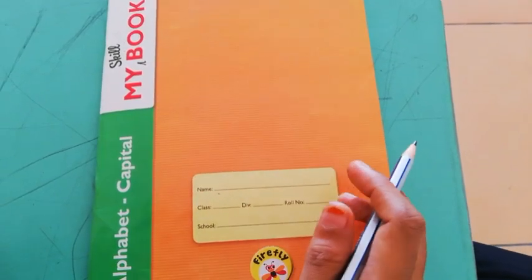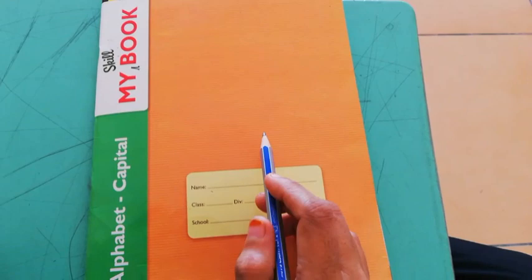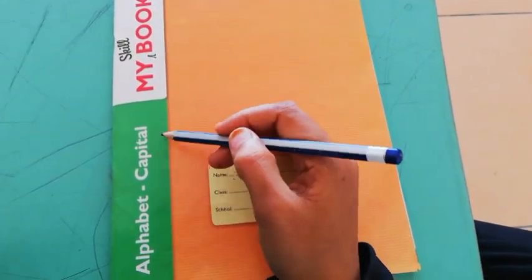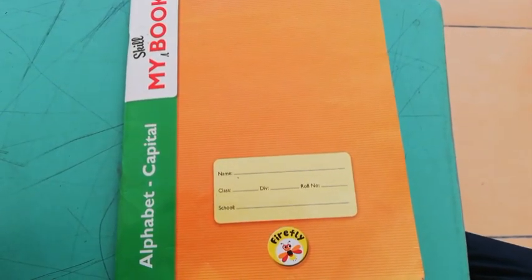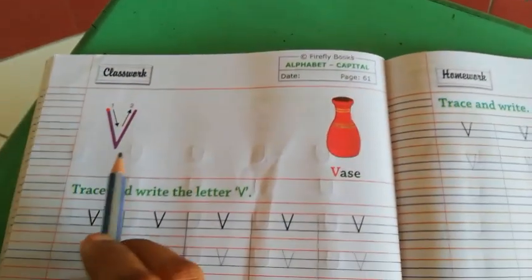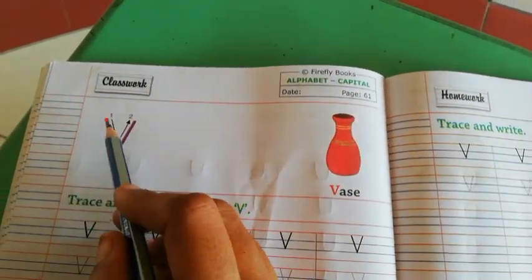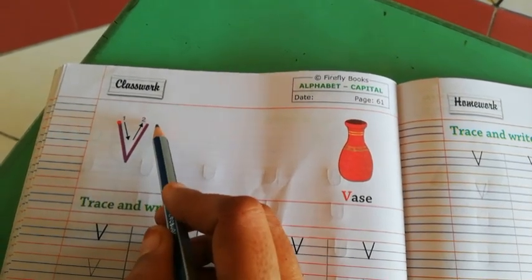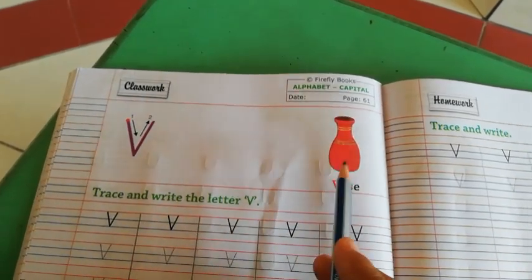Students, now we will write letter V in school notebook. Take out English notebook, My Skill Book Alphabet Capital. Open page number 61. Page number 61. Capital V. V for vase. First you have to make slanting line. Then from here again you have to make slanting line. You have to go up. V for vase.